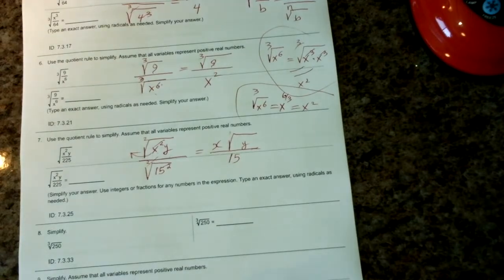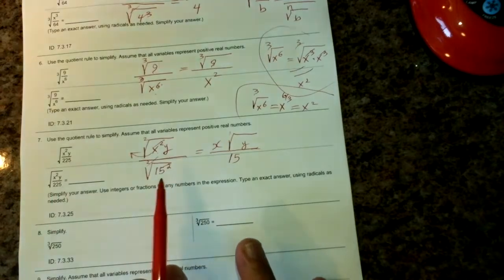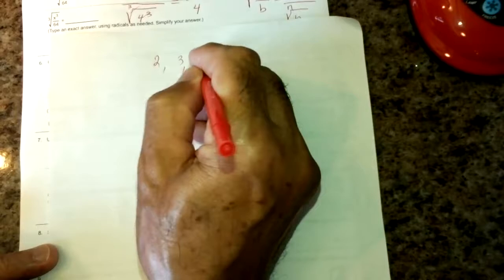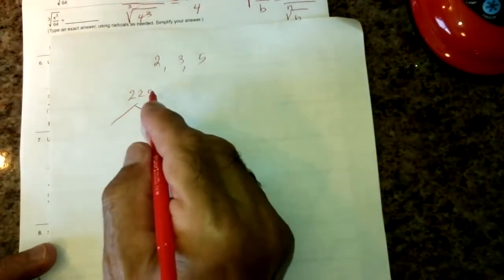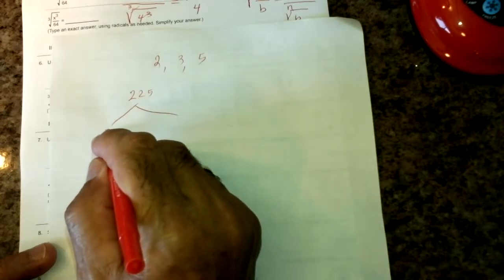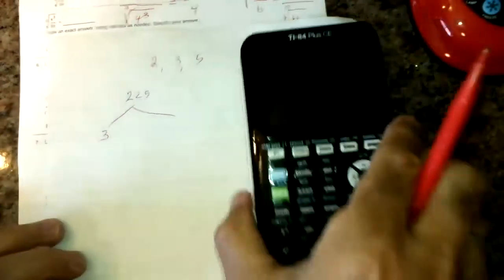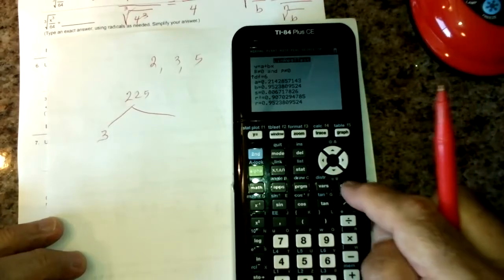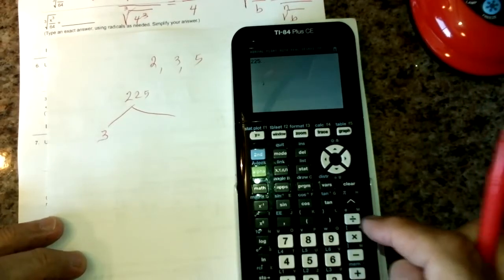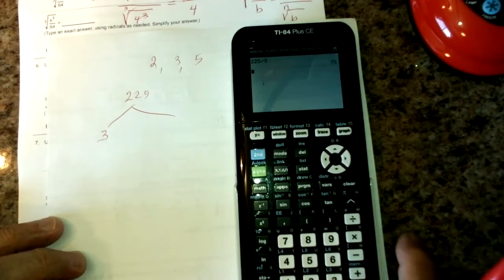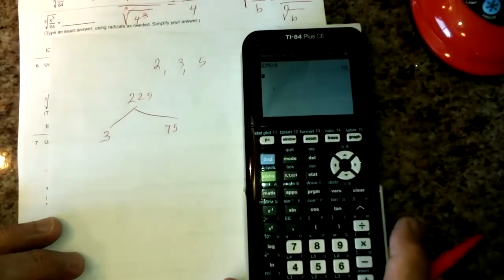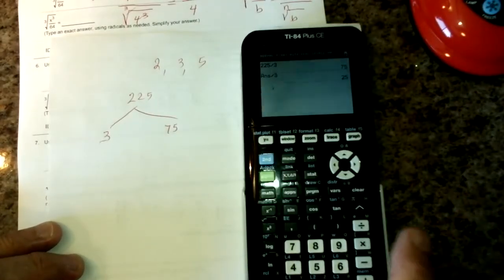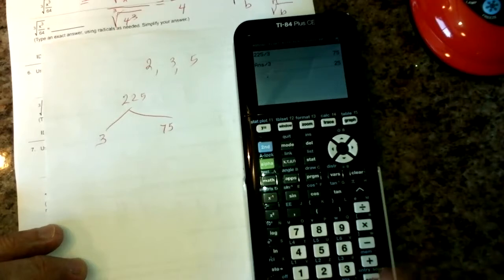Well, how do I know 225 is 15 to the power of 2? Remember, anytime you want to break a number, always try to divide it by 2 and then 3 and then 5. So if you have 225, let's divide it by 3 first. I use my calculator: 225 divided by 3 is 75. And 75 divided by 3 again is 25.